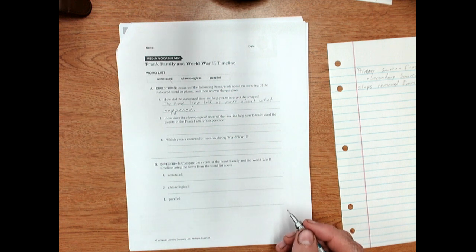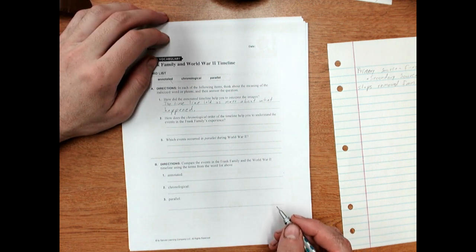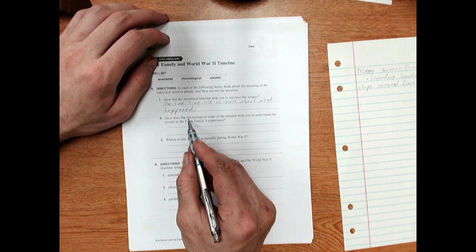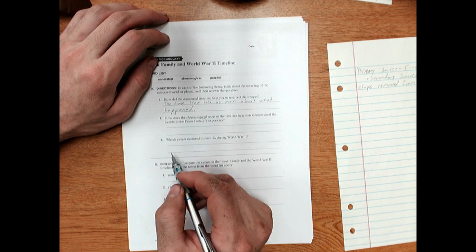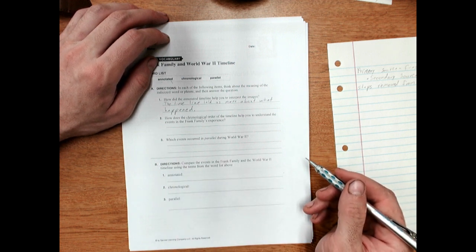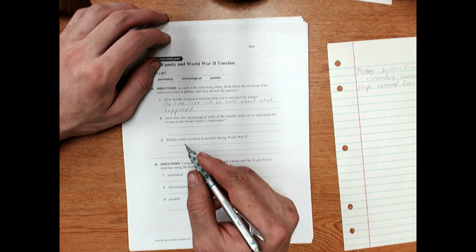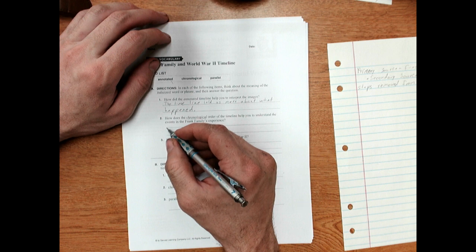How does the chronological order of the timeline help you to understand the events in the Frank family's experience? Well, chronological means in the order they happened in time. What happened first, second, third, that sort of thing. Does having the chronological order let us see what caused what?